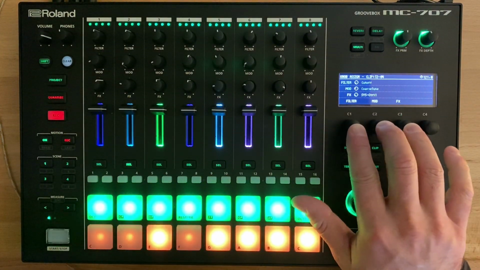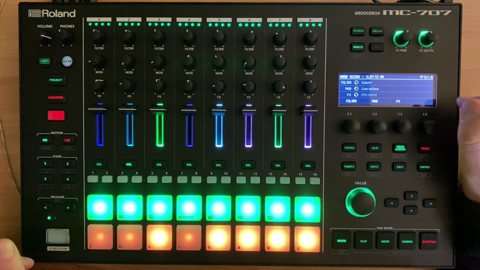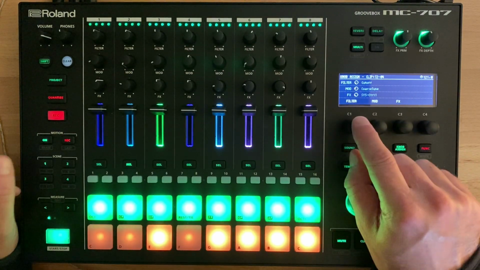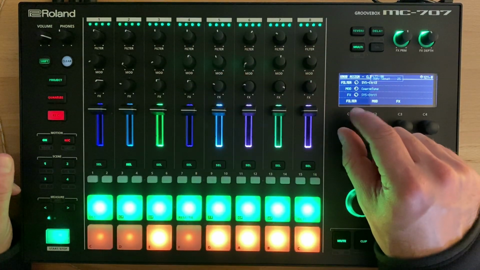Each of these knobs controls filter mod or effects knob. These other knobs here, these are endless encoders. You can push to turn. They're kind of clicky compared to these. These are really nice and smooth, but these kind of have a clicky feel.